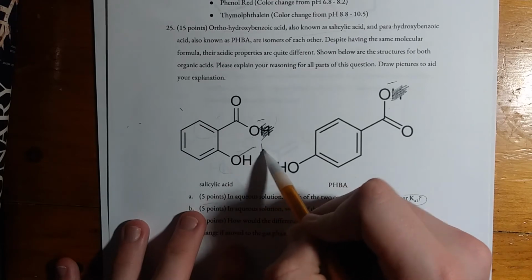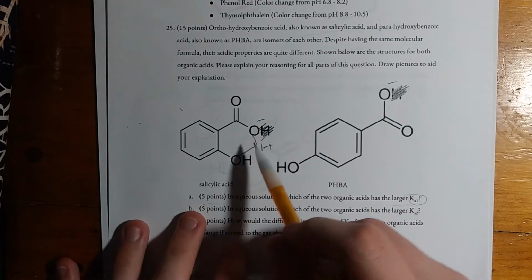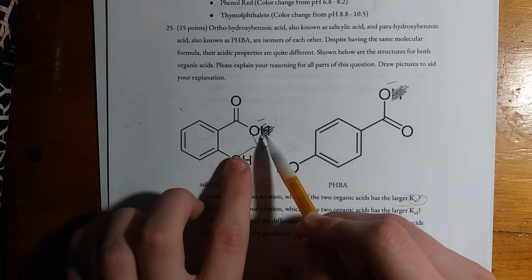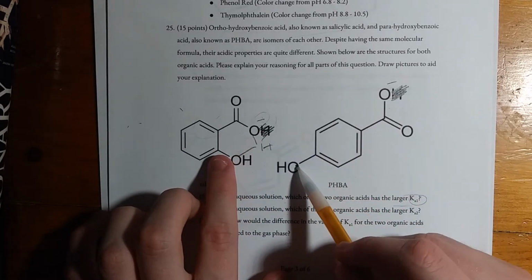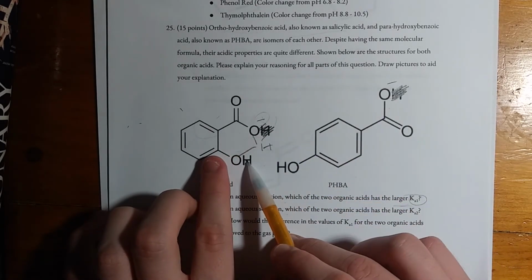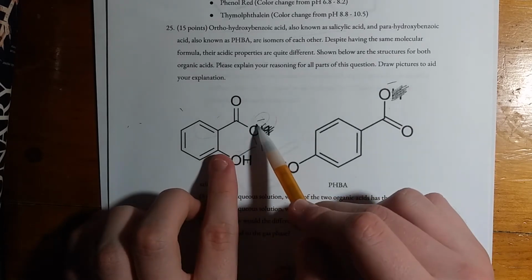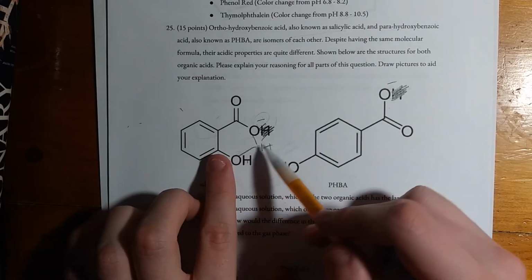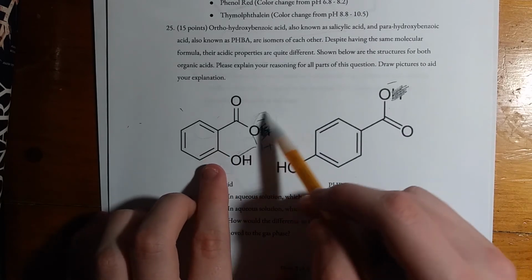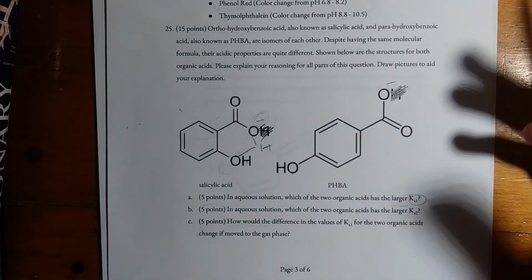But this one, what happens is because there's a hydrogen here, it's a lot closer to this negative charge than this one. So this negative charge is stabilized by this, because this is a proton, so it's positively charged. It stabilizes the negative charge because it's so close. So both these oxygens share in this hydrogen, and that stabilizes this negative charge right here and makes the whole base more stable.